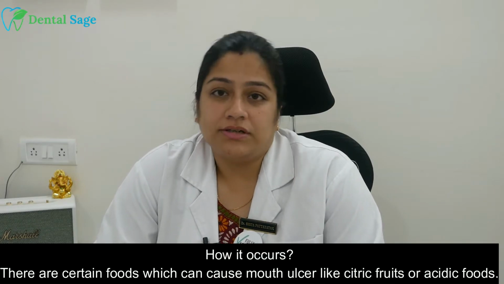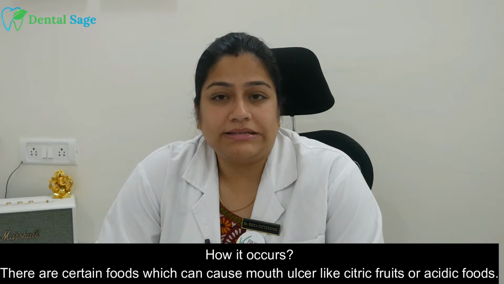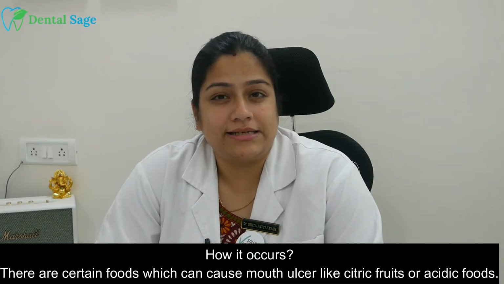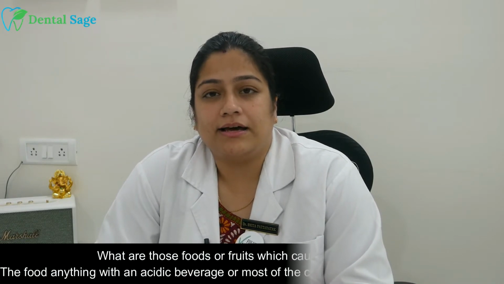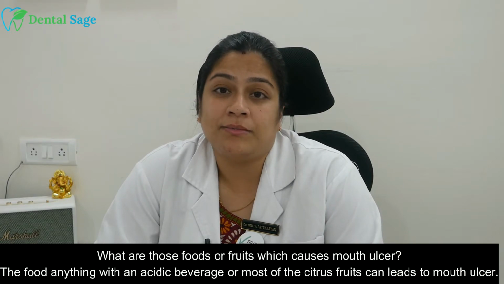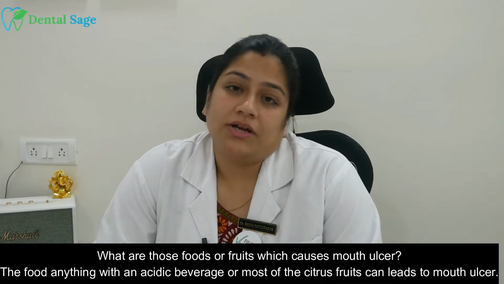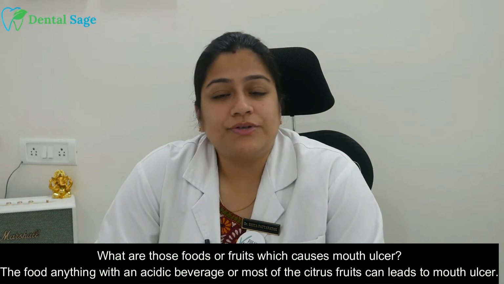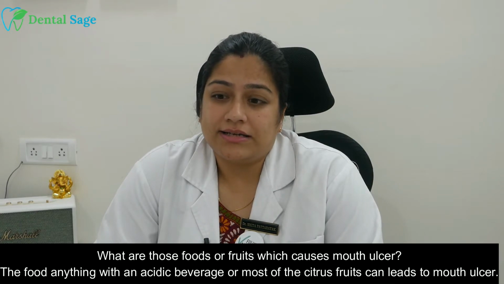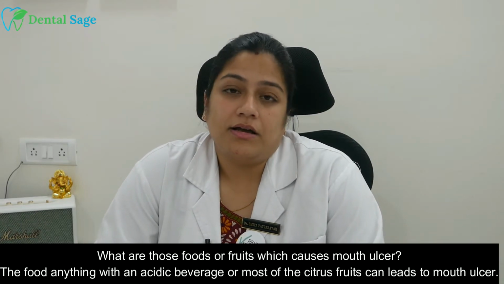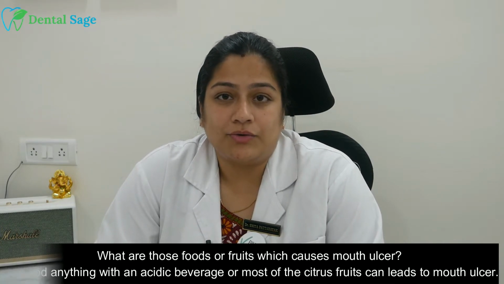There are certain foods which can cause mouth ulcers, like citric or acidic food, which can result in the development of a mouth ulcer inside your oral cavity. So what are these fruits or food habits? They are anything in an acidic medium, like acidic beverages or most of the citrus fruits. You can eat them because they are good in one way, but there are limitations. There are certain limitations which you should mark so that you don't exceed the quantity you are eating if you are prone to ulcers.